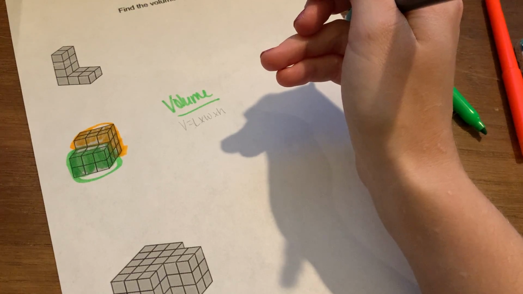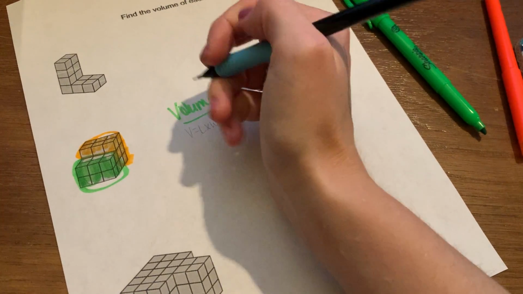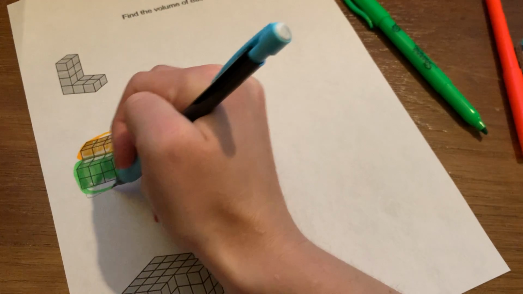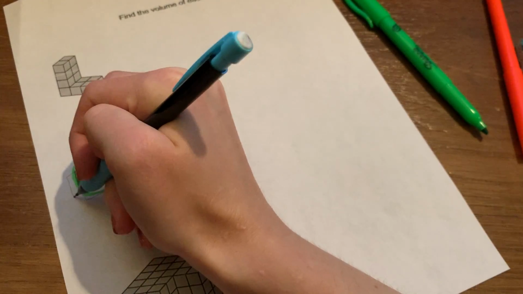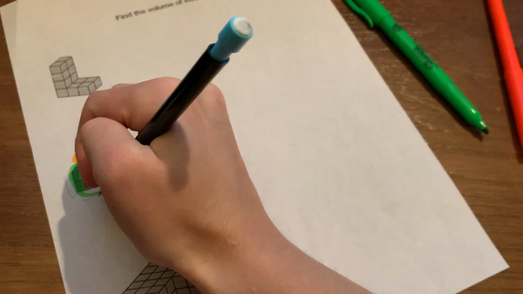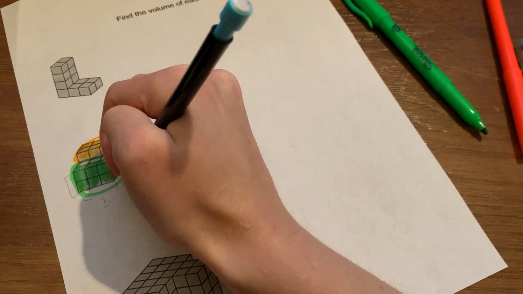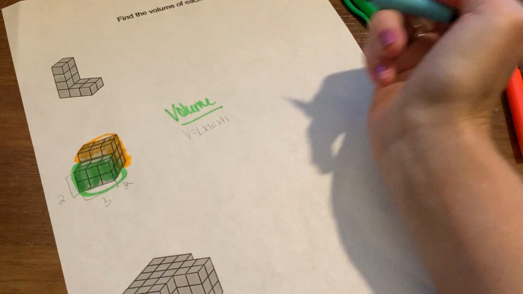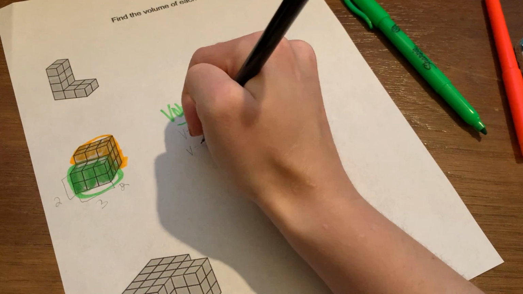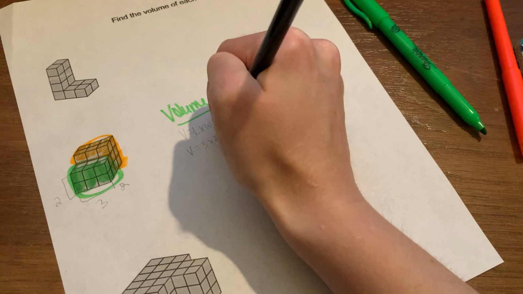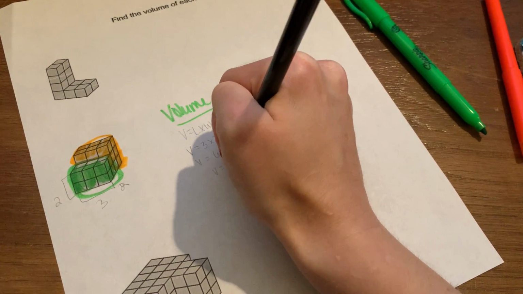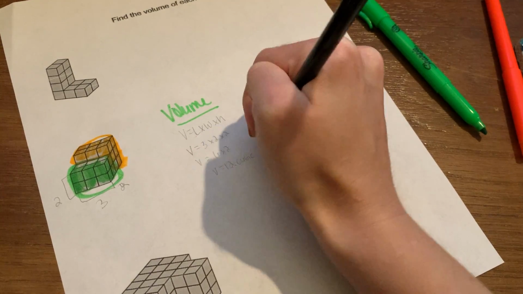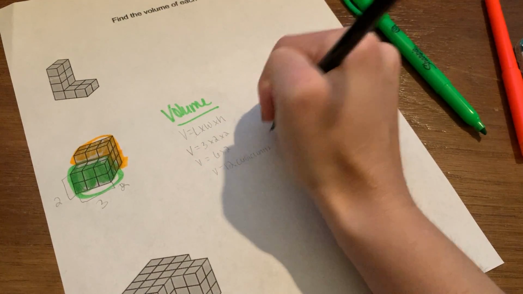And I'm going to start by looking at it right here. So I have one edge here, one edge here, and then the height. So here is my length of 3, my width of 2, and my height of 2. So volume equals 3 times 2 times 2. Volume equals 6 times 2. Volume equals 12 cubic units.